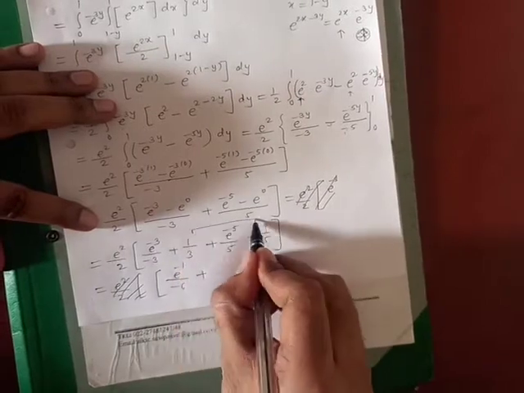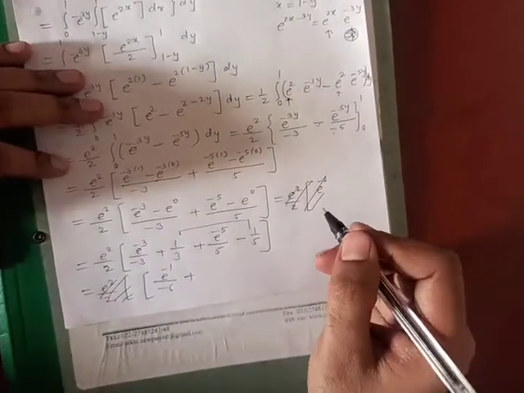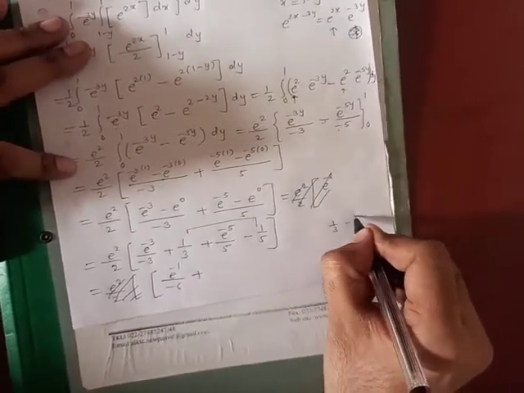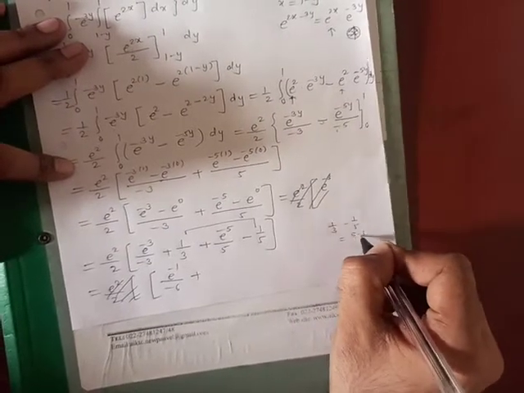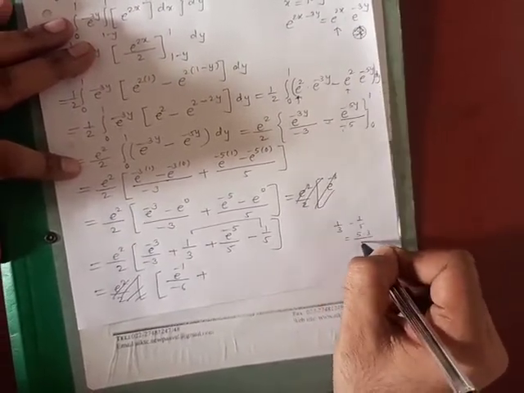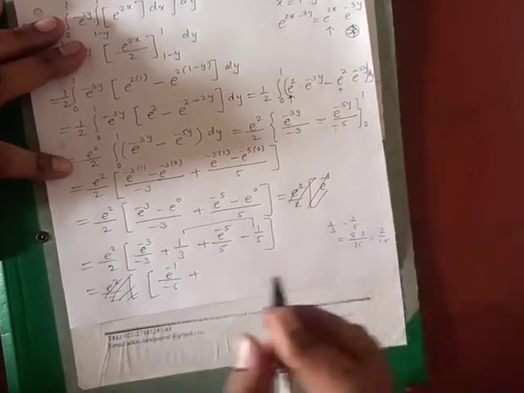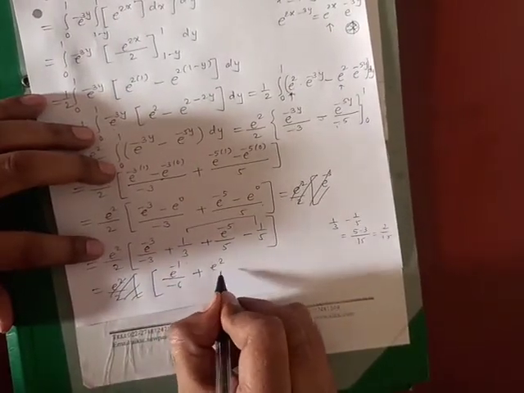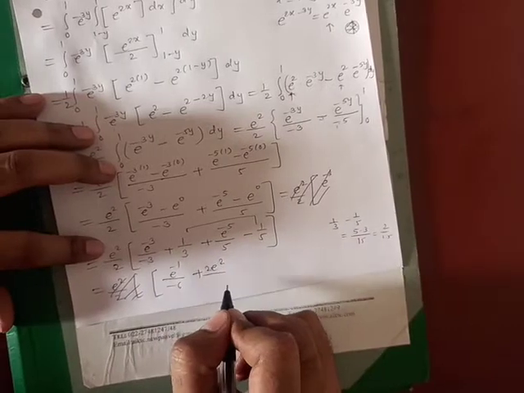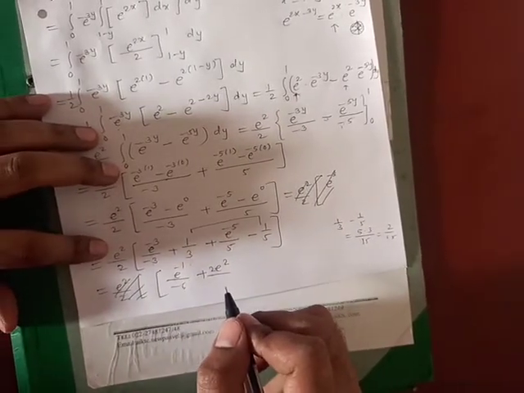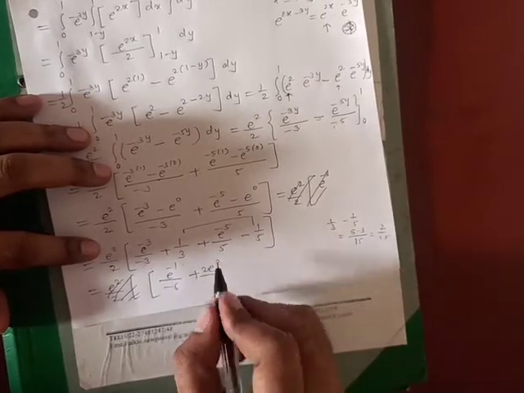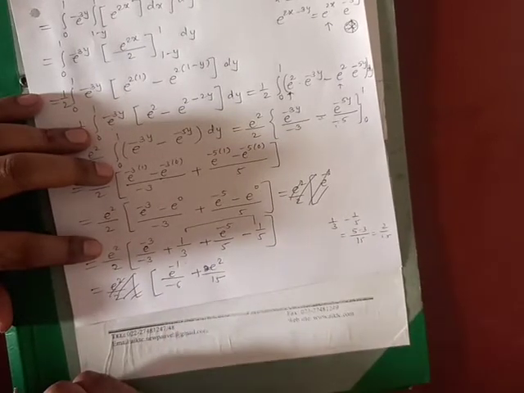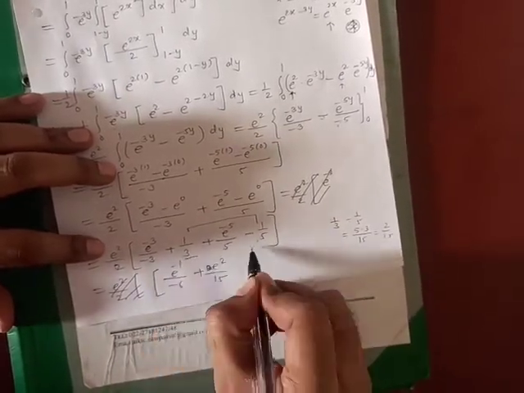Now you have to first of all simplify these two. This is 1 by 3 minus 1 upon 5. This will be 5 minus 3 divided by 15, so this is 2 upon 15. So 2 upon 15 into this bracket, the 2 get cancelled. So e square by 2 upon 15, so the 2 get cancelled. So e square by 15 will be your answer for this simplification and this multiplication.